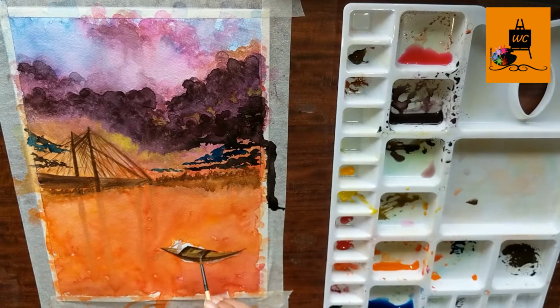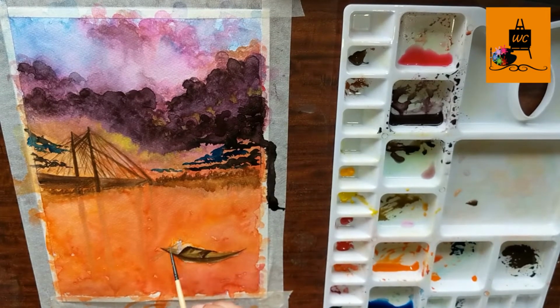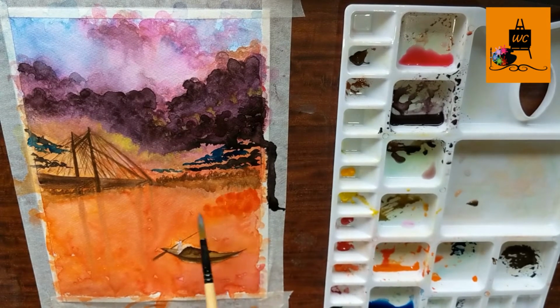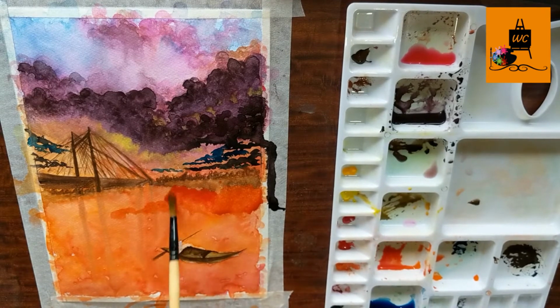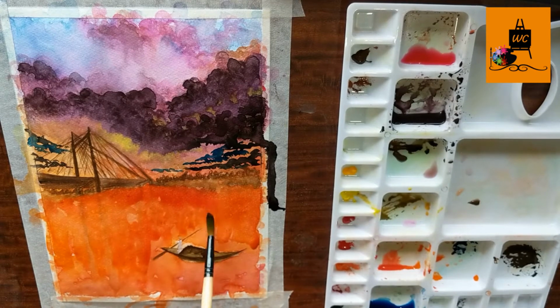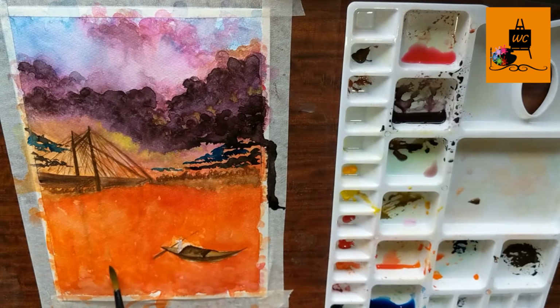If you are not confident, you can always use the ruler or a scale with gel pens for drawing those lines. In fact, even for the bar which the figure is holding in the boat, you can use the ruler if you wish to, with some gel pen.